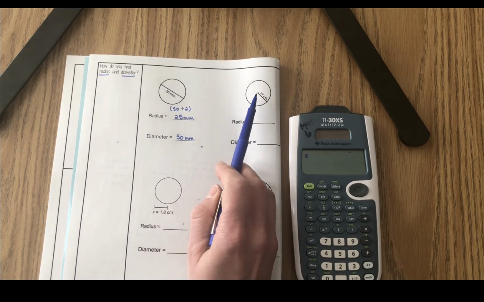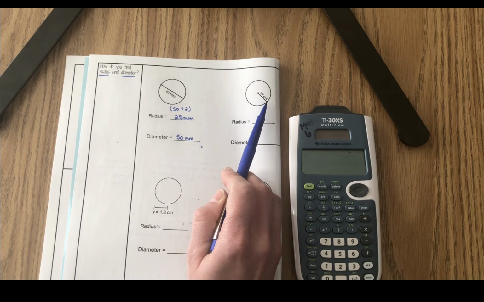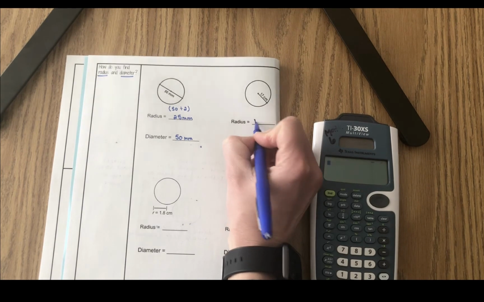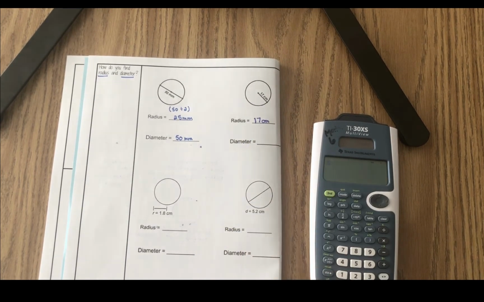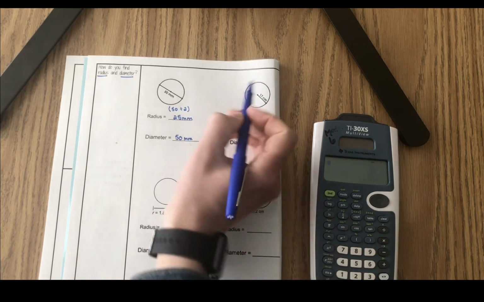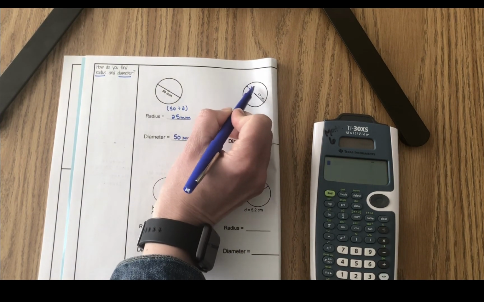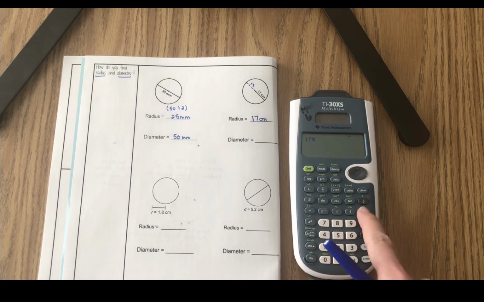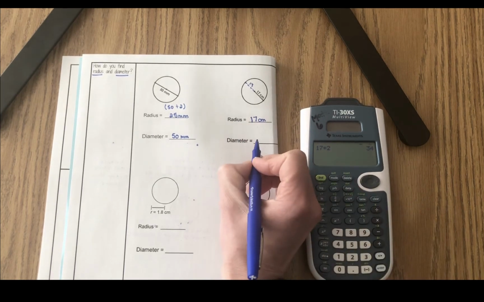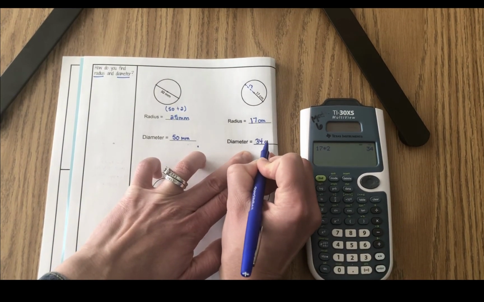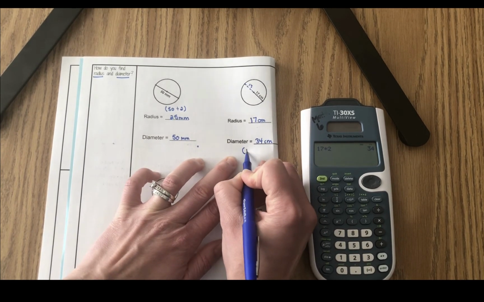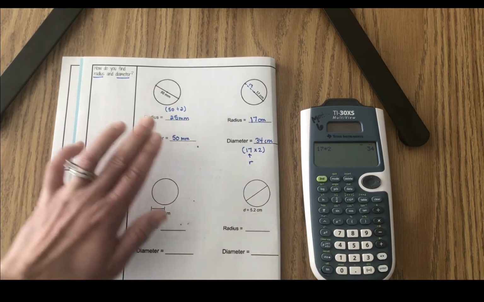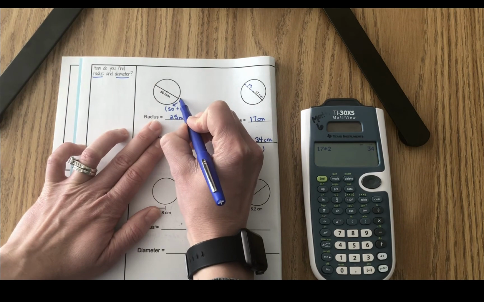Looking at the next example, this time we have a segment that just touches the center and then goes to the outside edge. Is that radius or diameter? Radius. So radius is 17 centimeters. The diameter then, if radius is half of the diameter, is going to be another 17 centimeters that I need to add with the given 17. So I can go 17 times 2 to give me my diameter, which is 34 centimeters. So to get that diameter, I took my radius and I times it by 2. So this right here was my radius. And this over here, I'm going to back it up, was my diameter.